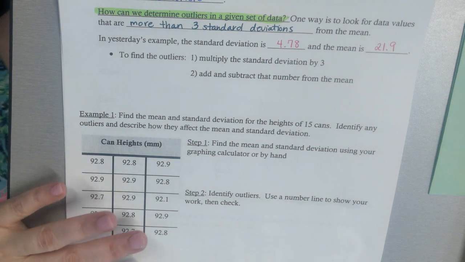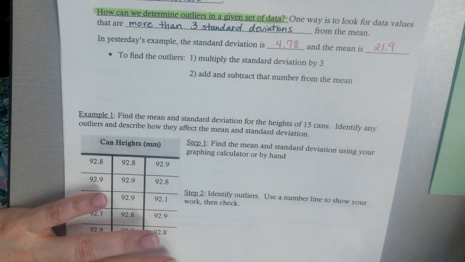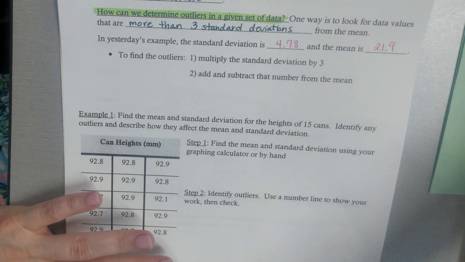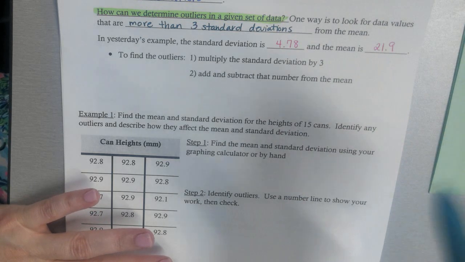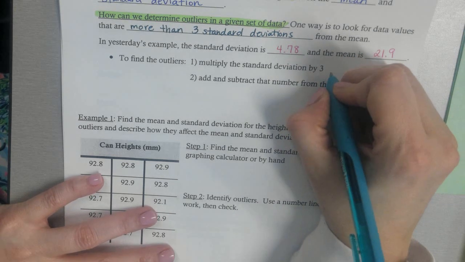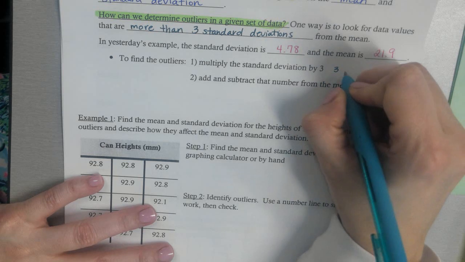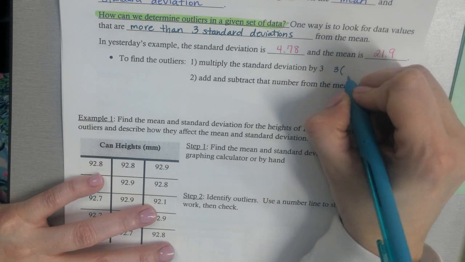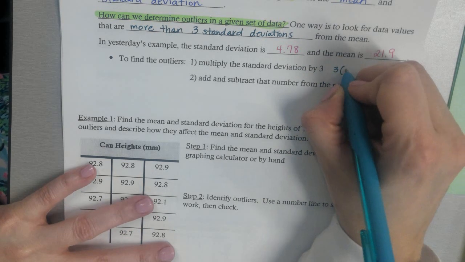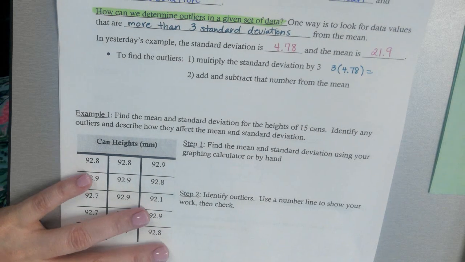Okay, so to find the outliers, you're going to multiply the standard deviation by 3. And you will need your calculators today, so make sure you have them. Okay, so then we're going to do 3 times 4.78. Okay, and we are going to be rounding to the nearest hundredth.